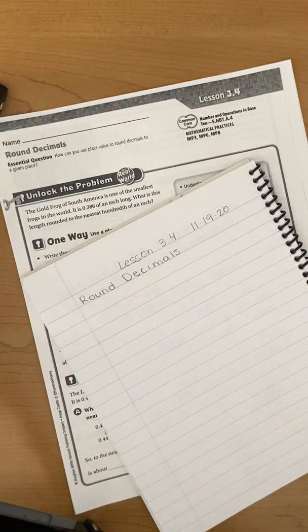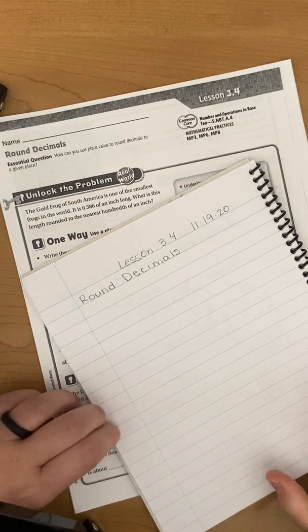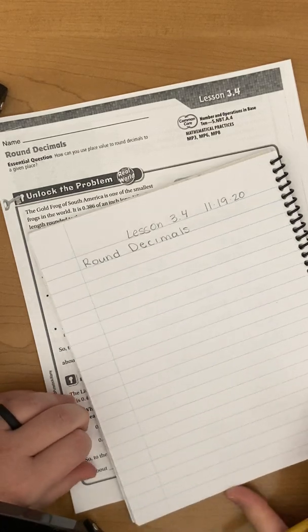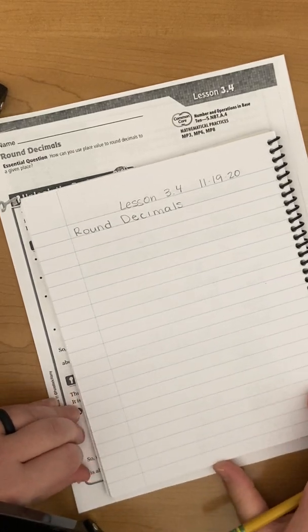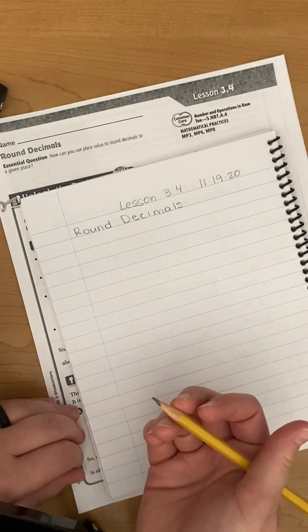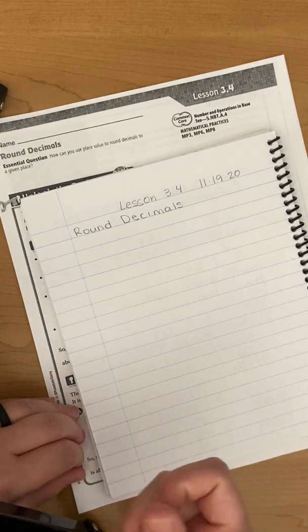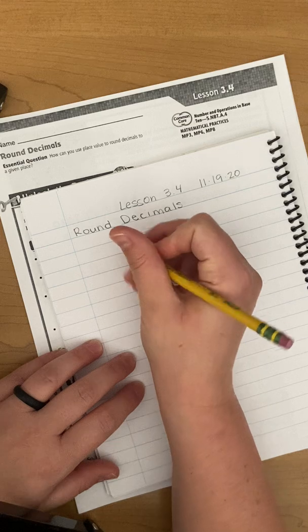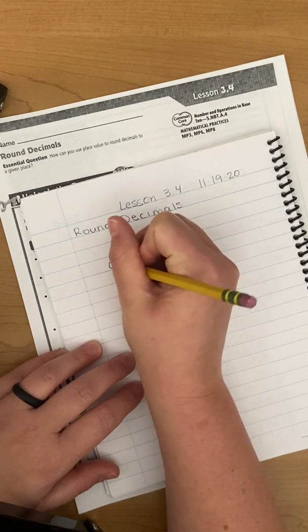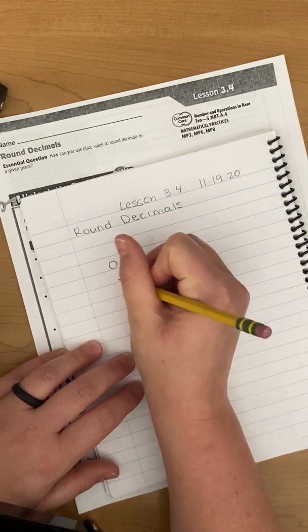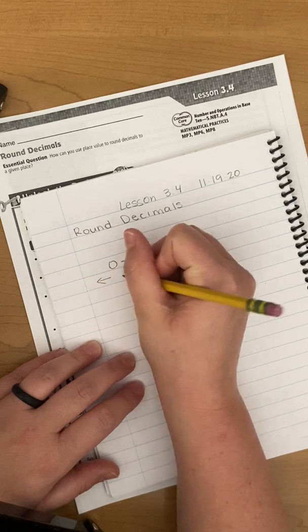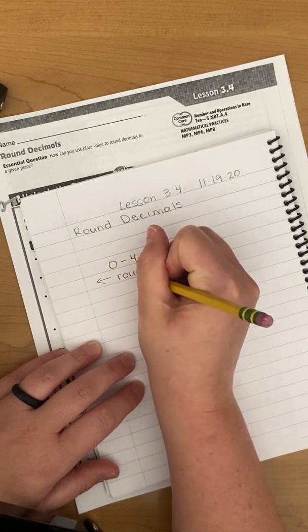Okay, so our essential question says, how can you use place value to round decimals to a given place? Before we talk about decimals, I just want to go over some general rounding guidelines. So when you have to round something up or down, if you have numbers 0 through 4, you round down.